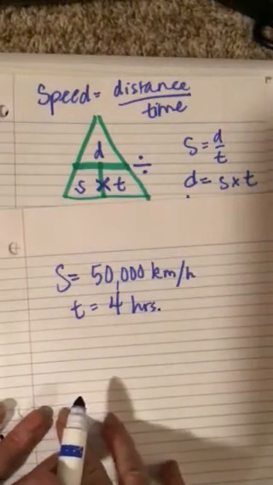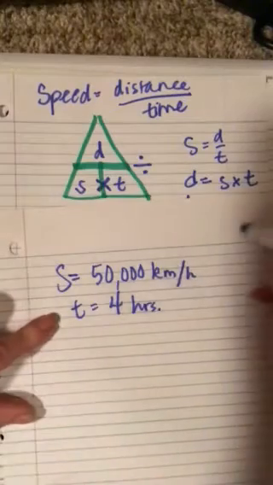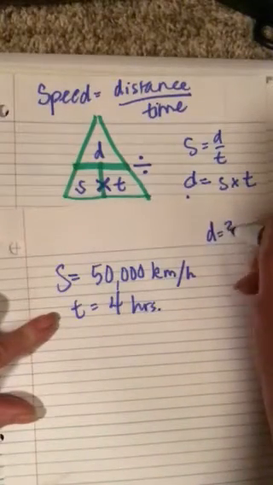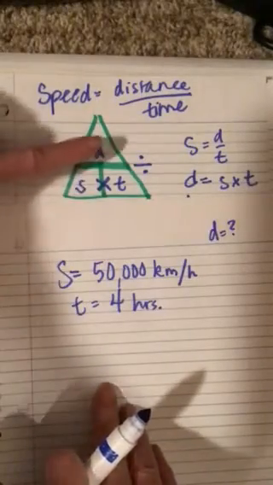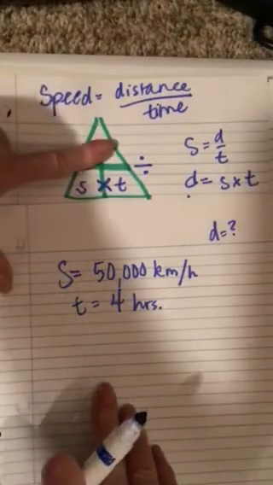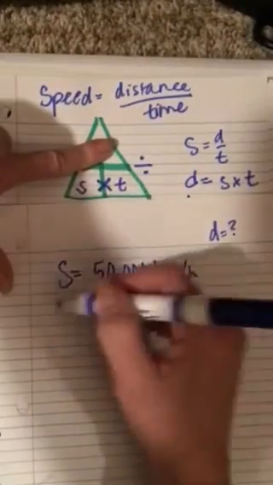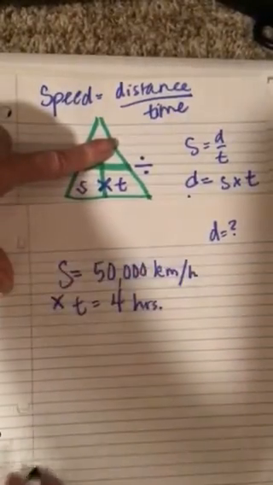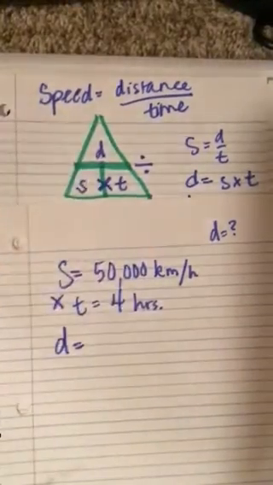All right, so we have speed, we have time, and we want to know the distance. So that's our unknown variable here. So we're going to cover up distance in our formula triangle, and we're going to multiply speed by the time involved to get the distance. Okay, so let's do that.